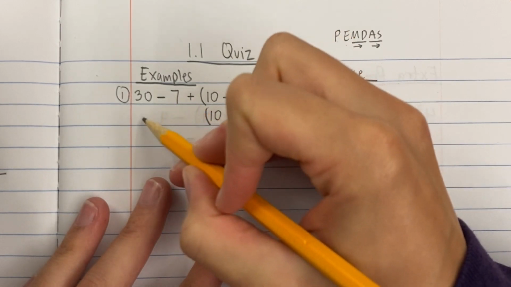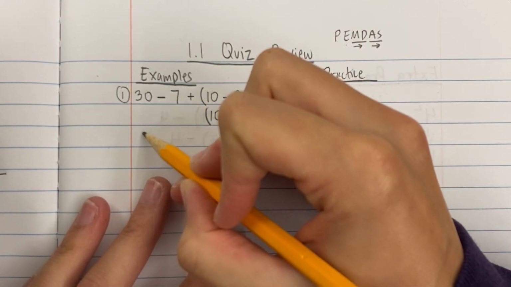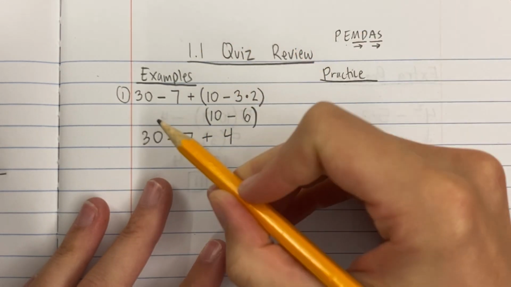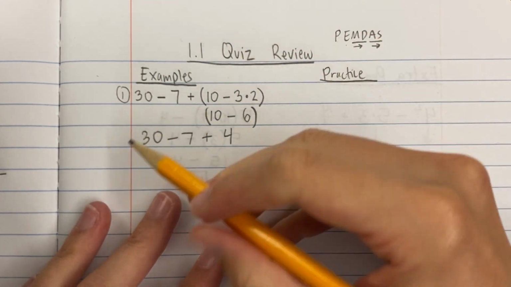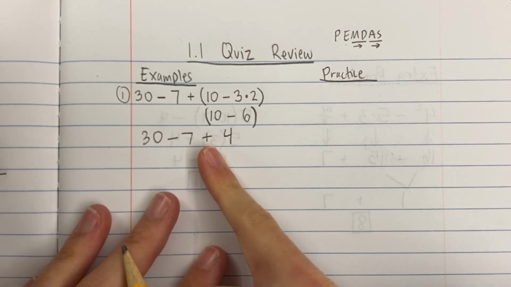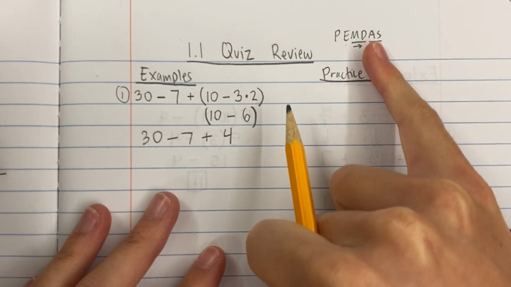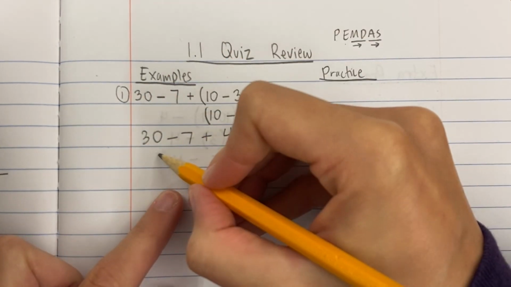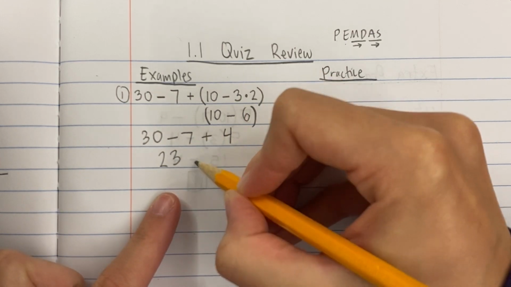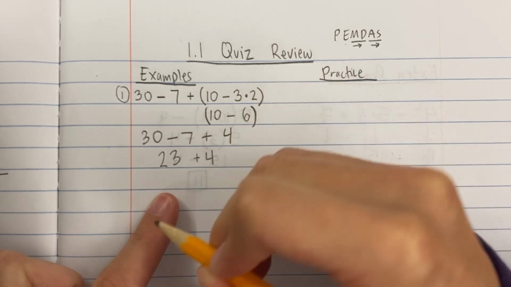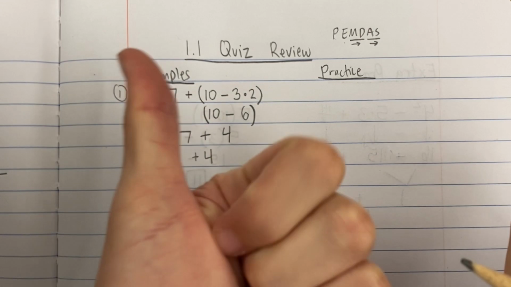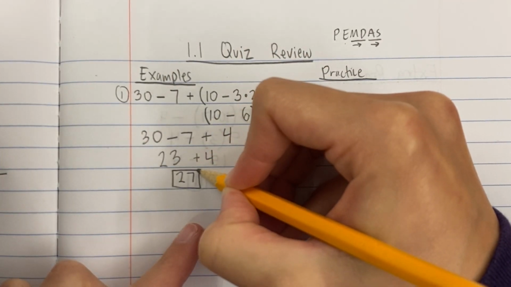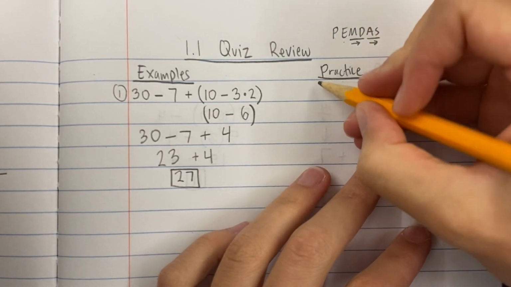So now I'm going to bring down, I could have copied 30 minus 7 plus, but I'm just going to be a little lazy. Okay, so now I have subtraction and I have addition. Now remember, addition and subtraction actually happen at the same time from left to right. So in this case, I'm going to do what's on the left first, which is the subtraction. So this is 23, bring down the plus 4, and 23, 24, 25, 26, 27. And get 27.